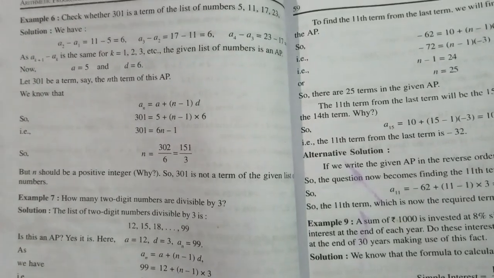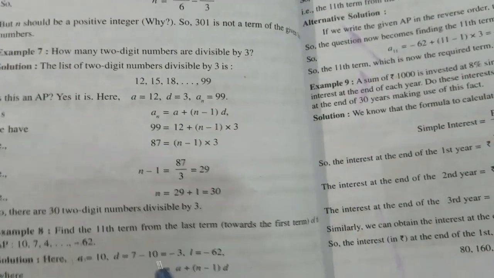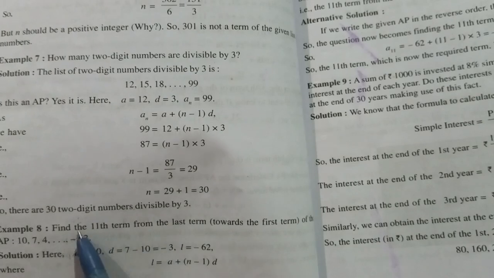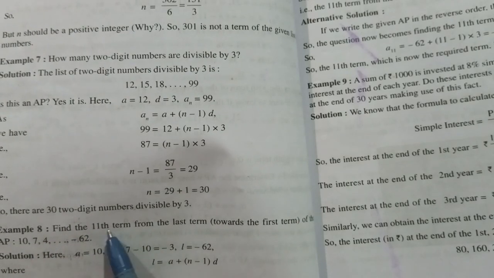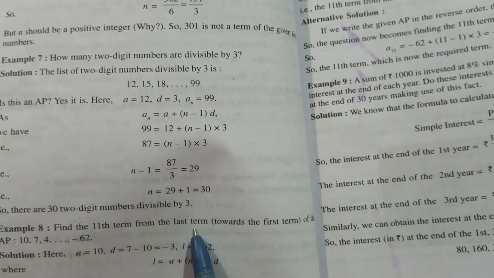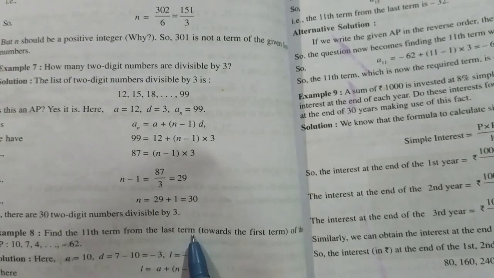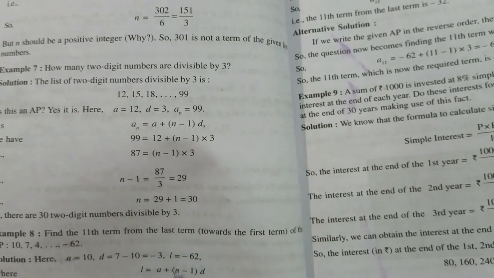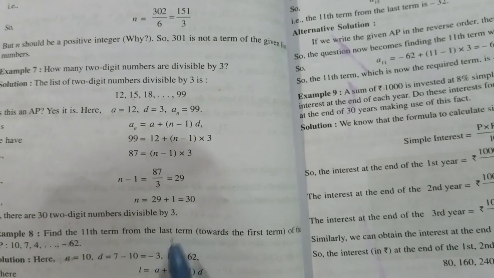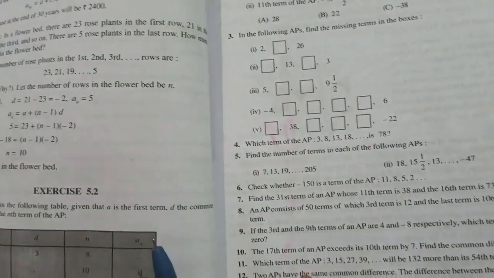So you have to remember. And this is from the last term. Example 8, find the 11th term from the last term. This is a very important thing, and you have to solve it. Like this only, even the exercise sums are there, you solve them.